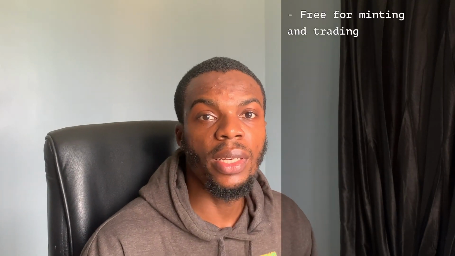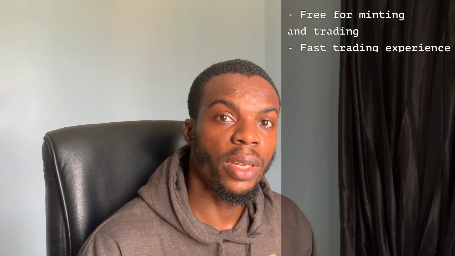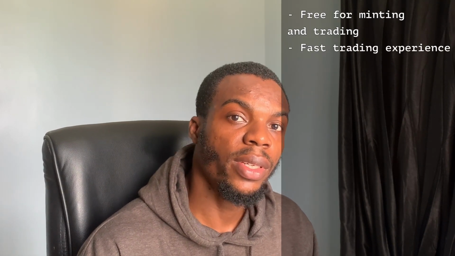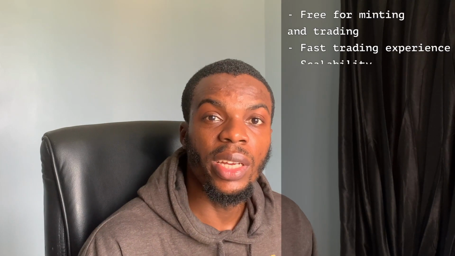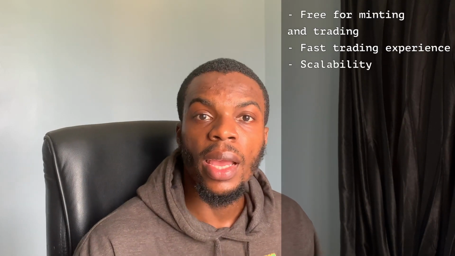So the benefits of a Layer 2 blockchain: zero gas fee for minting and trading. What this means is that when performing transactions on the blockchain, you don't pay gas fees. Fast trading experience, and also scalability. If you would like to see a video on Layer 2 blockchain, please comment down below.